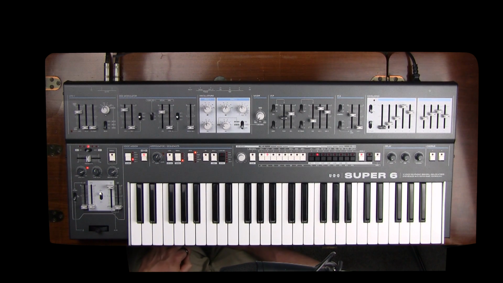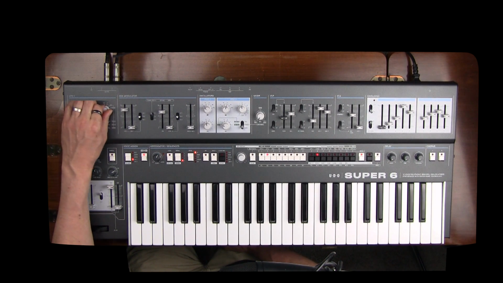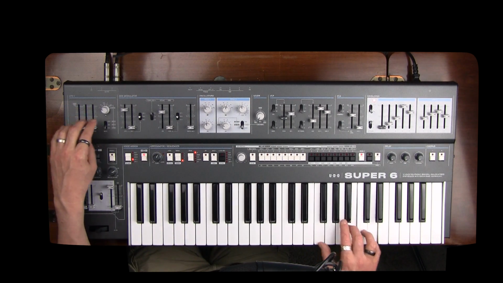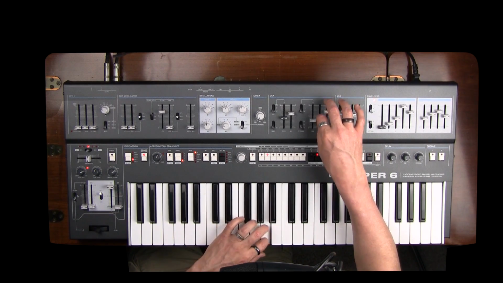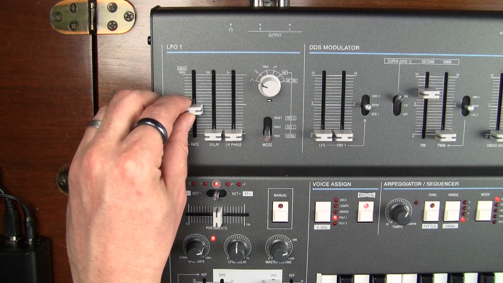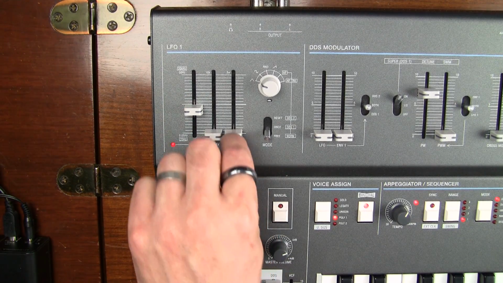Left-right phase. Okay, so this is mind-blowing. Left-right phase affects the two different Super 6 chunks differently and will generate stereo outcomes. So let's hear it with the filter. Let's add LFO1 to the filter. Now we'll add left-right phase.